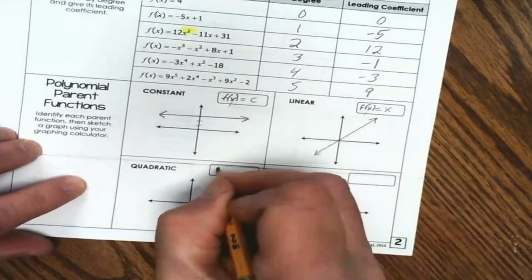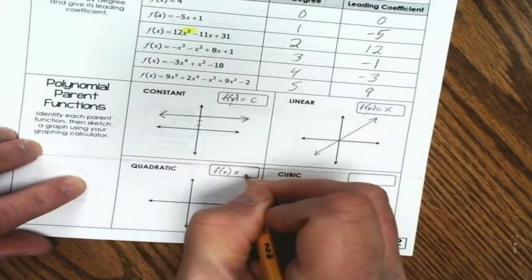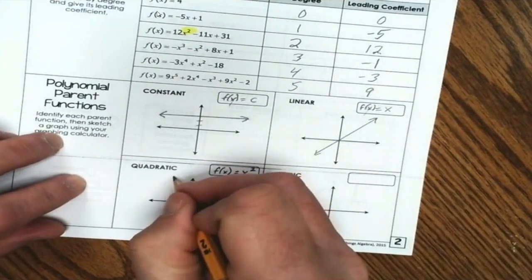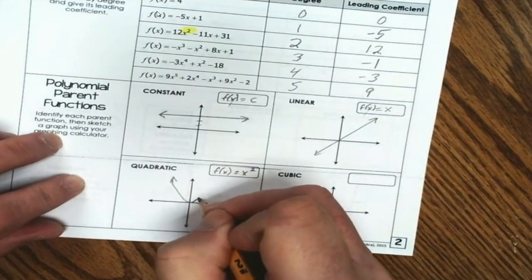Quadratic is f of x equals x squared. That's our parent function, right? And we know what that looks like. That's just a parabola.